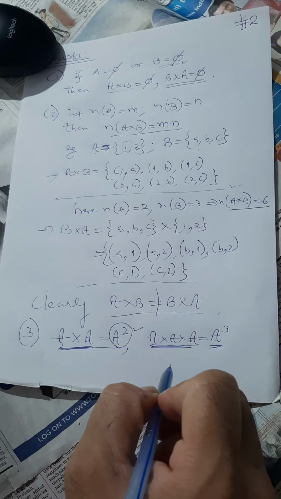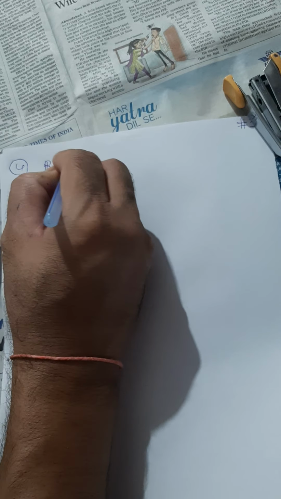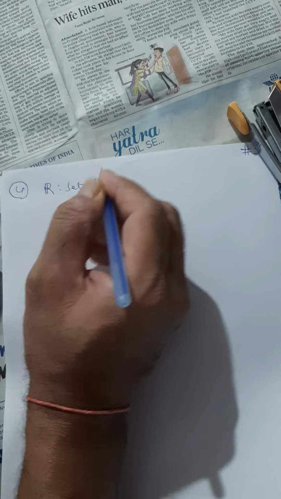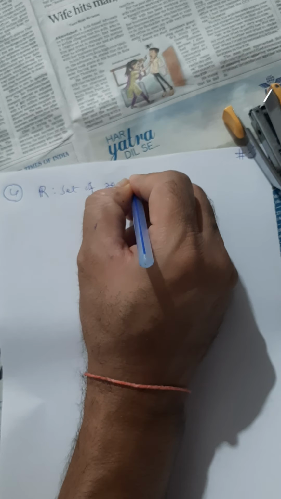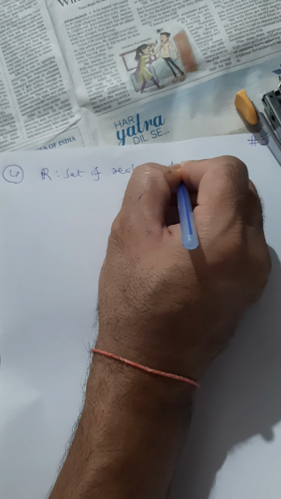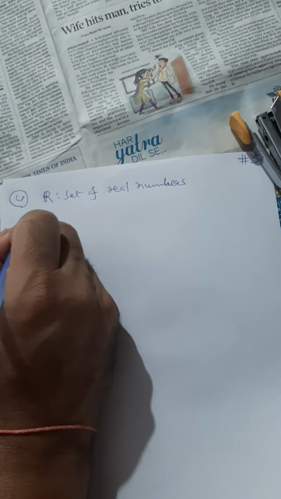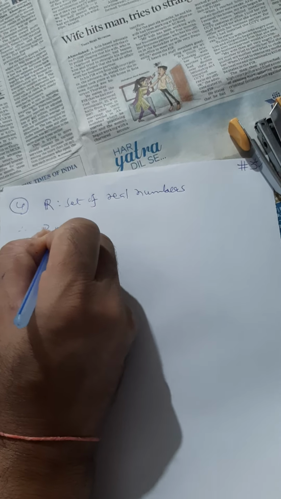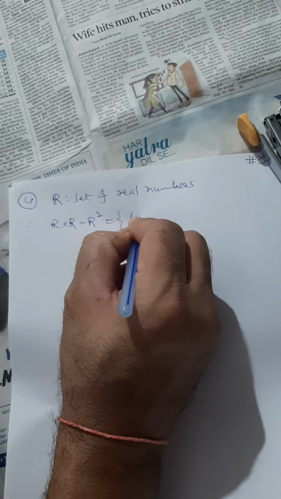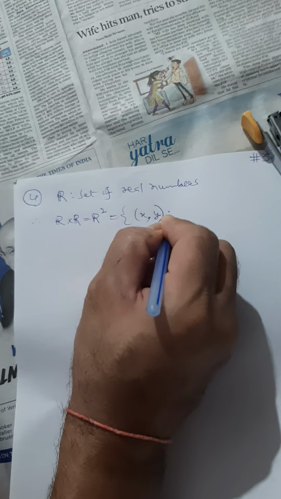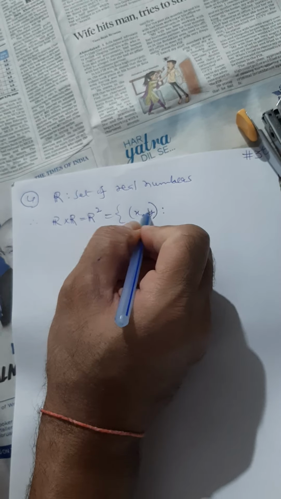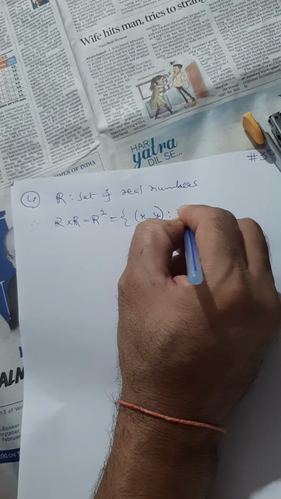So now next, if I take R as the set of real numbers, then R cross R is called sometimes R2. And by definition, it is all x comma y, where x comes from R and y also comes from R, so (x, y) belongs to R2.